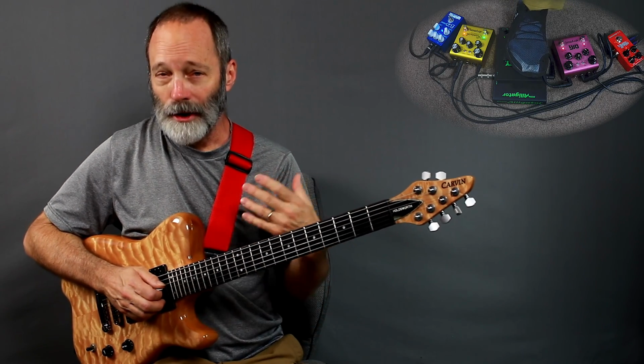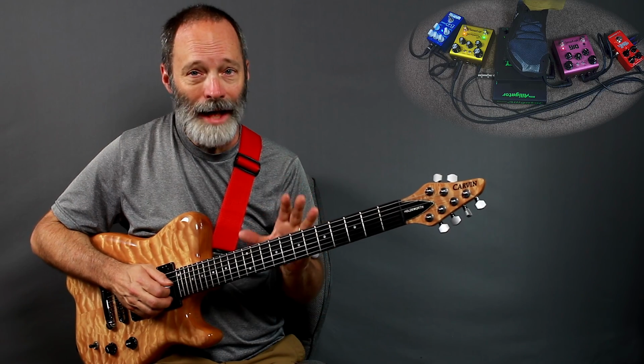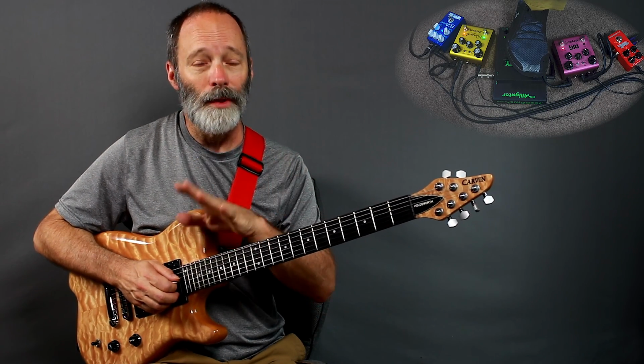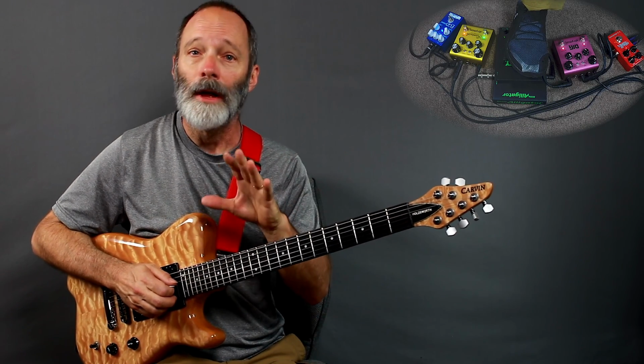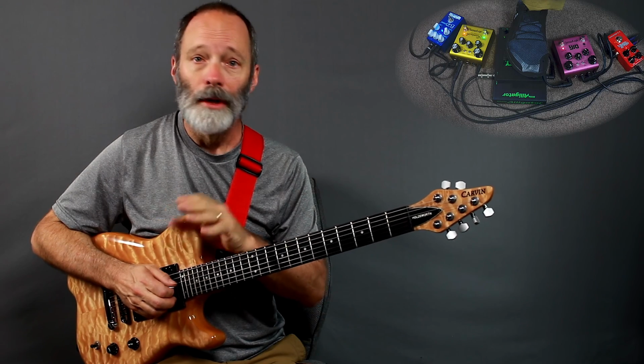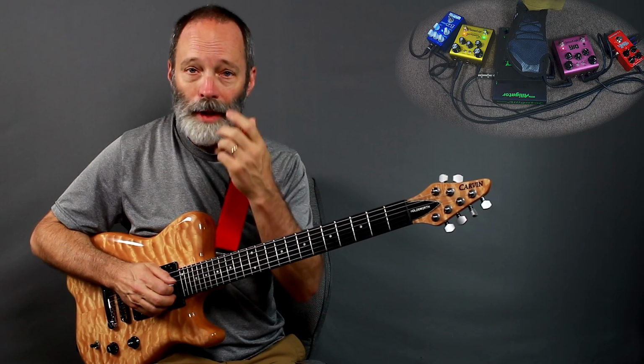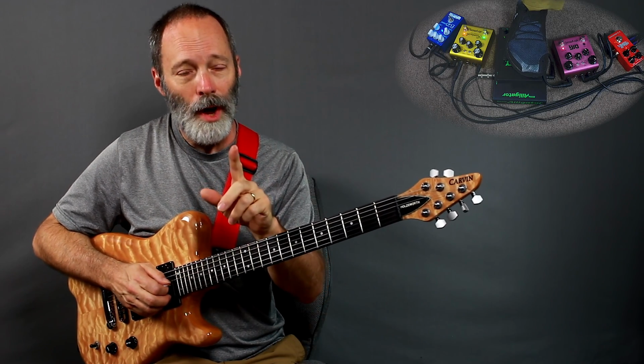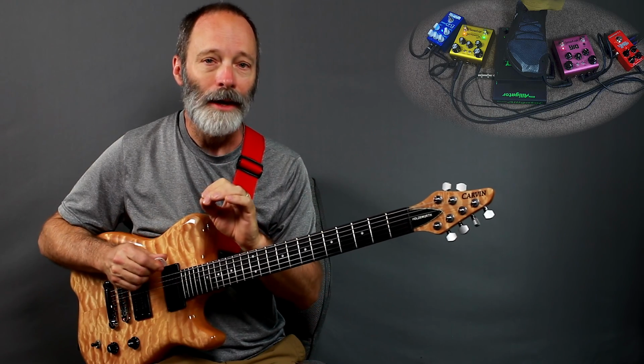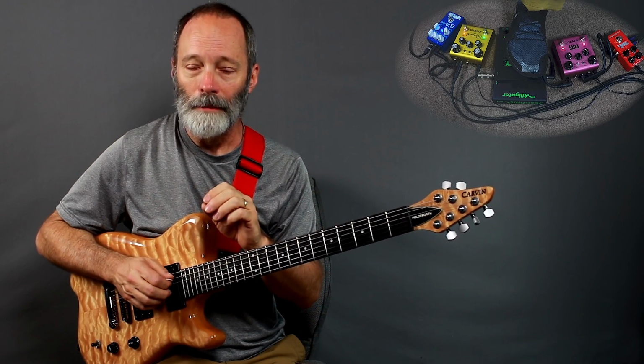And as you can hear, I've got a good bit of delay going, and that's because for this demo, I'm going to be using the volume pedal for the lead playing that I'm going to do. And that brings me to tip number 1, incorporate string bending with your volume pedal.